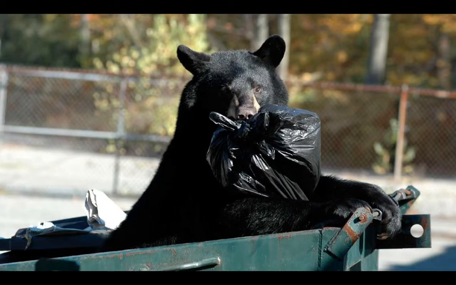Bears are a nuisance when they are used to people and can be very dangerous. And people can do something about that, like locking up their garbage and that kind of thing to keep the bears out. And no matter how hard you try, they will try to get in again.